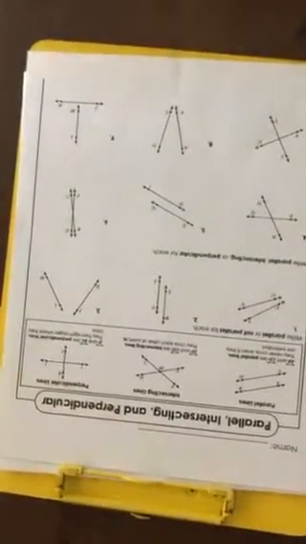Okay, parallel, intersecting, and perpendicular lines. Parallel lines, they never touch each other. They have an equal distance apart and they never intersect. Intersecting lines, they cross each other at a point and they usually form the letter V. So see right here, it's a V.